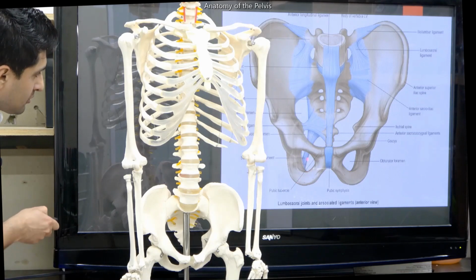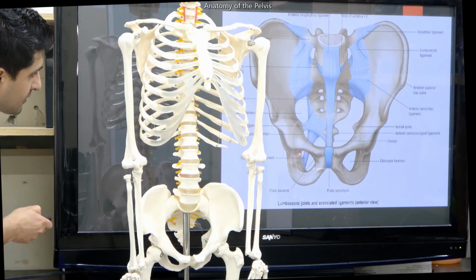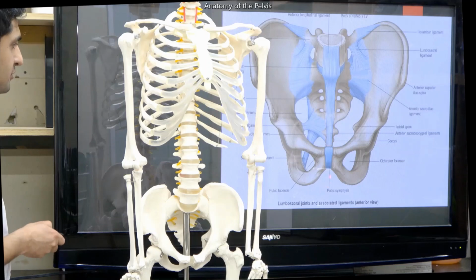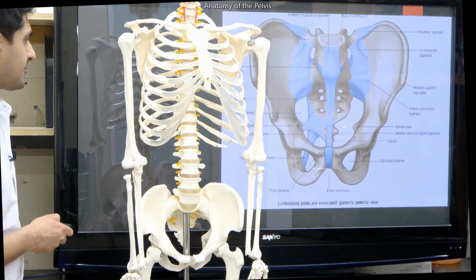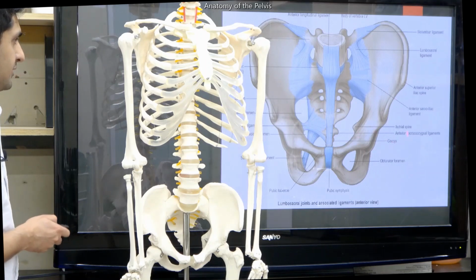So when you see this, it further divides, and you can easily get to see this space right here. This is called the lesser sciatic foramen and then the greater sciatic foramen. Now that's what it is. And we talk about this pubic symphysis, and this is a secondary cartilaginous joint. And we also discuss all these other structures too.